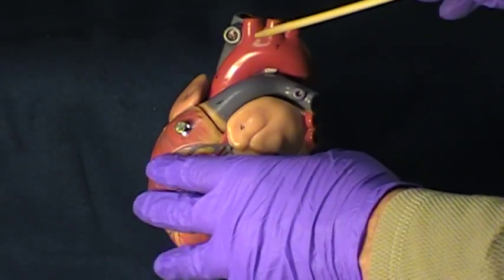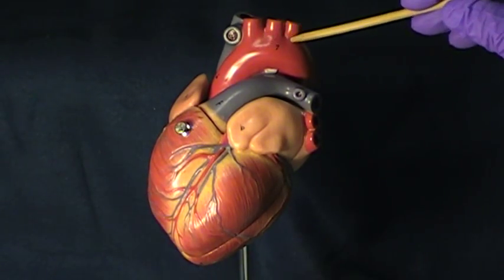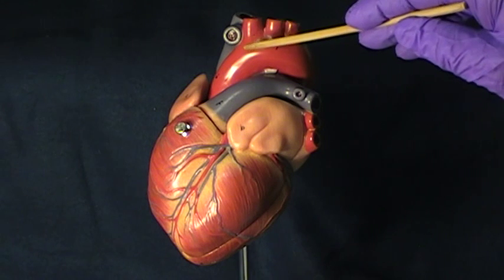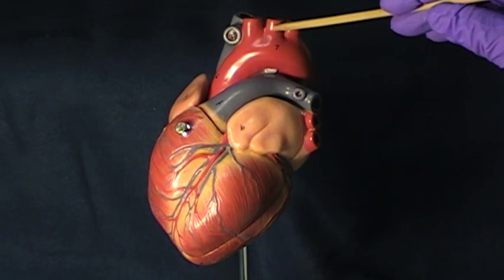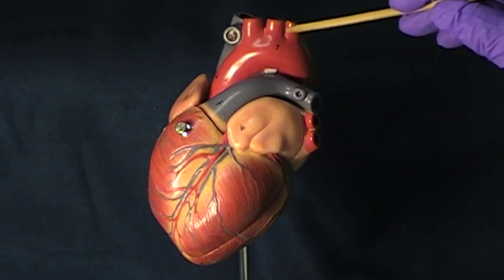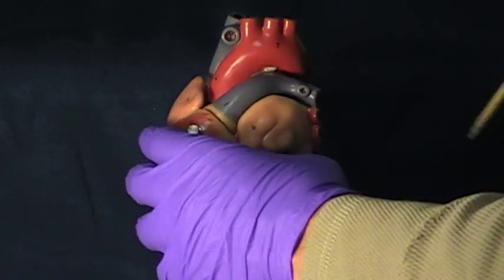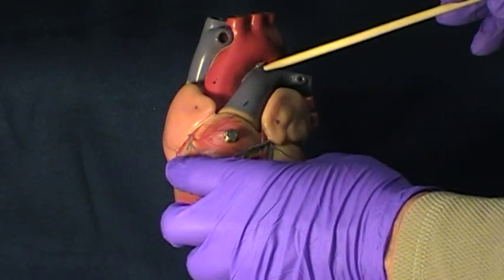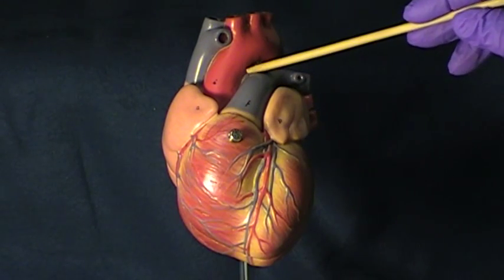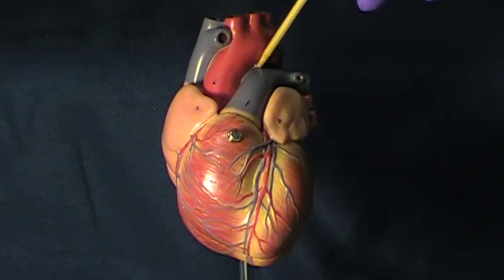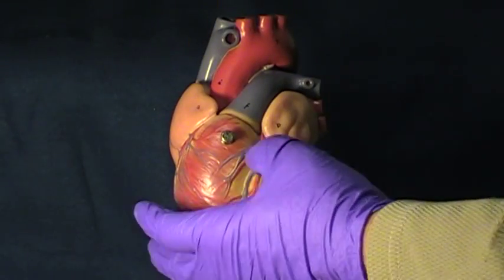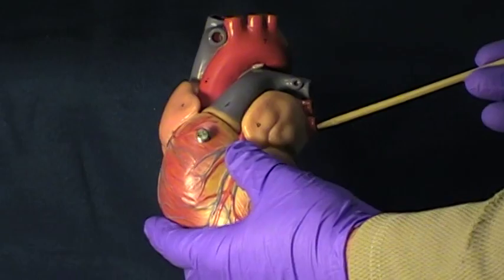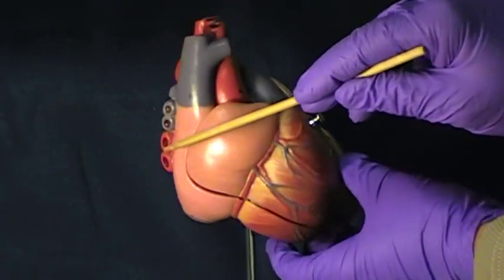Now, on top of the aortic arch, you'll see a trifurcation of arteries. We have the brachiocephalic, the left common carotid, as well as the left subclavian. Now, on either side, we have the pulmonary trunk bifurcating into the left and the right pulmonary arteries. Inferior to that, we have the left and right pulmonary veins.